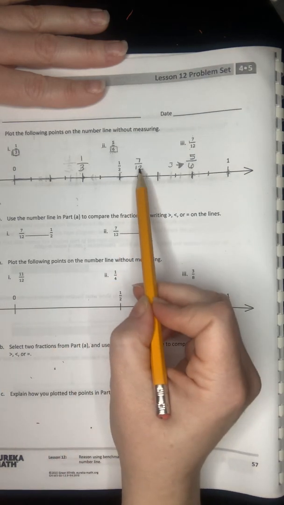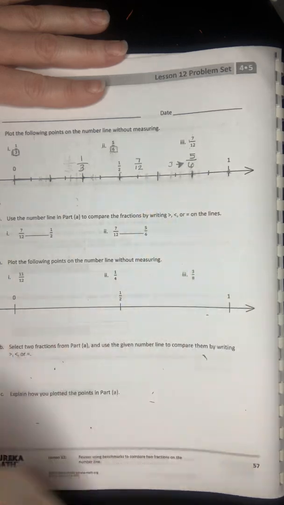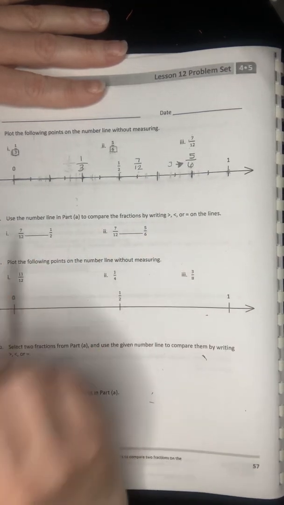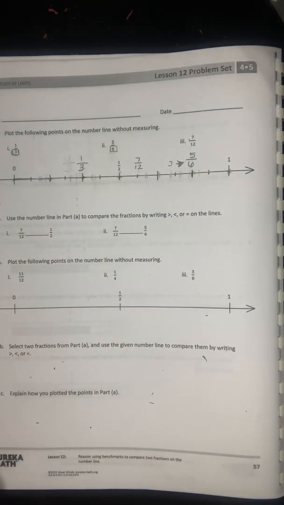And I can see that 7/12 is greater than 1/2, but it's actually less than 5/6. So we're going to take a look at what that looks like down here. Now we're going to use the number line as a tool. Eventually, you're not going to need a number line. By the end of 4th grade, you shouldn't need a number line.